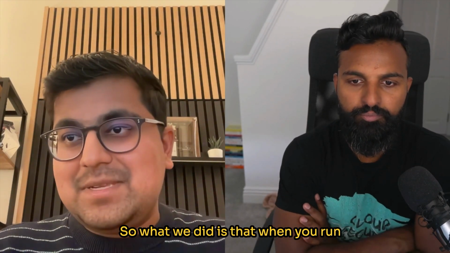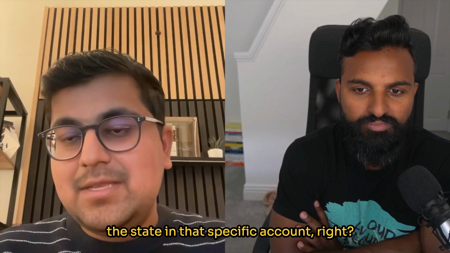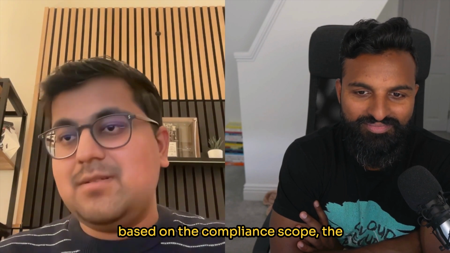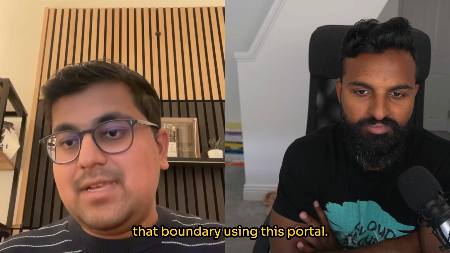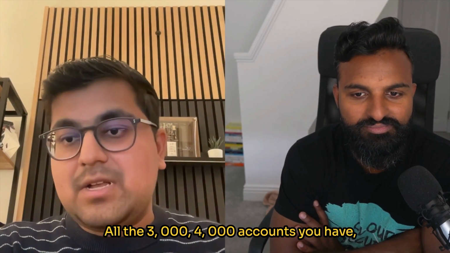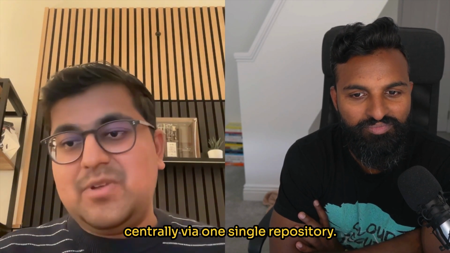So what we did is that when you run Terraform plan, it of course runs against the state in that specific account, right? So we added this where we pass the account number or the IDs based on the compliance scope, the exceptions, the account hub, everything. And using this, it would generate that boundary. So if you think about it, all the 3,000, 4,000 accounts you have, each one of them might have a different boundary, but all of them are managed centrally via one single repository.